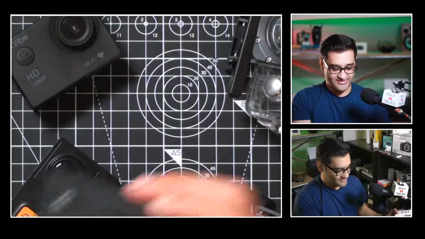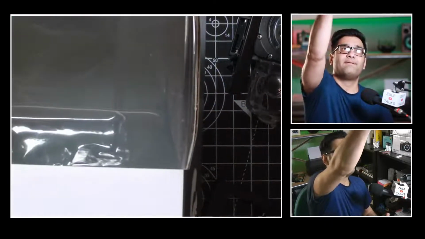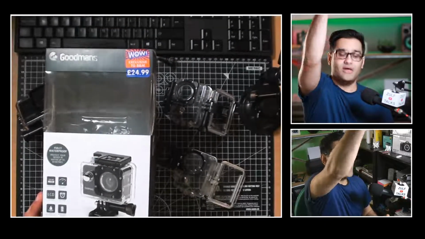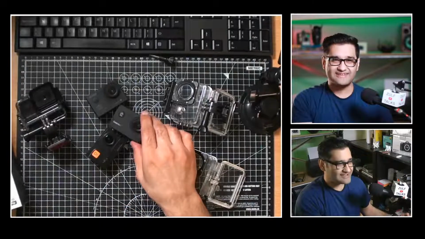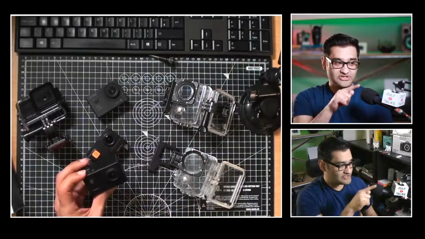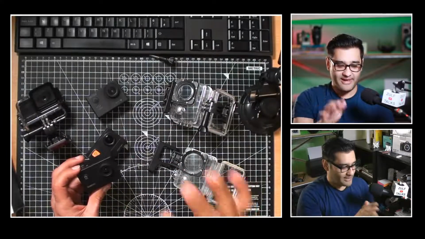But live streaming quality was acceptable, but the one I mentioned there, the quality is a lot better because it's 1080p and the lenses are better on the Apeman cameras as well.